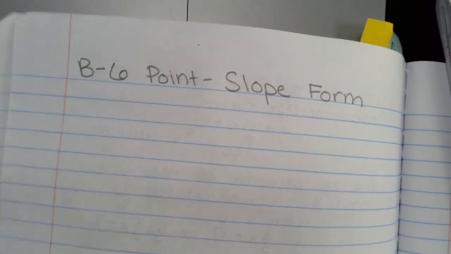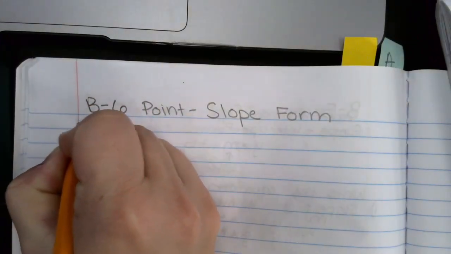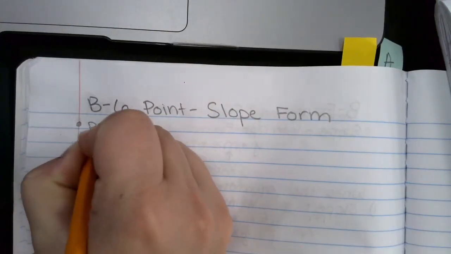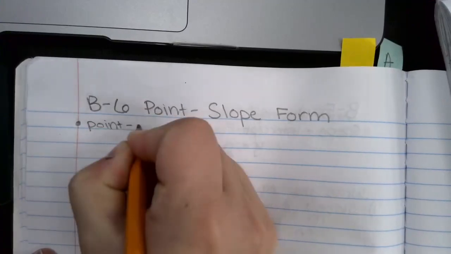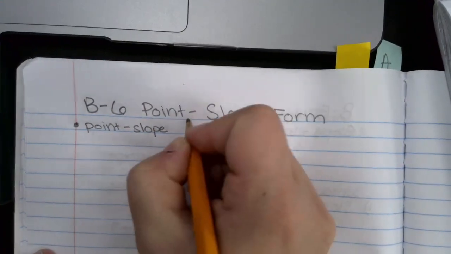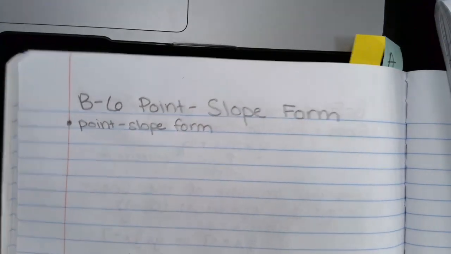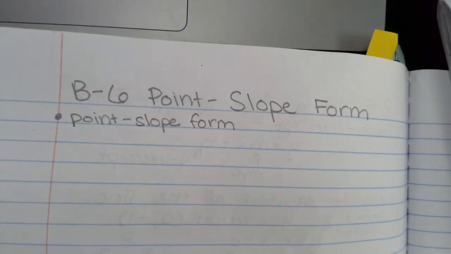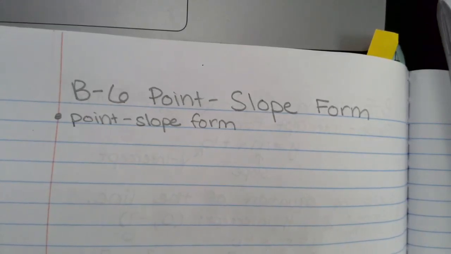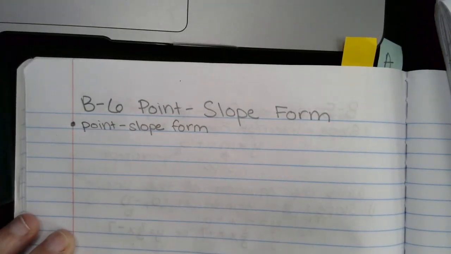It was weird. Alright, B6, point slope form. So first off, we need to know what is the equation for point slope form. No, that's slope intercept form. No, I'm just going to tell you soon. Close, that's standard form. We're going to talk about that on Monday. Alright, so for point slope form, it's going to tell us two things.